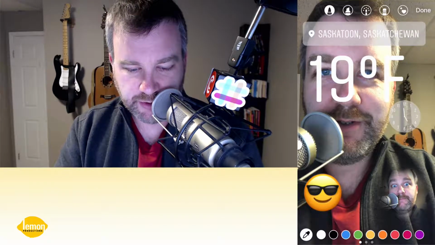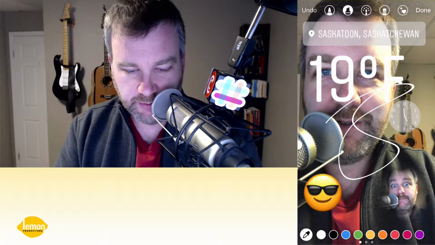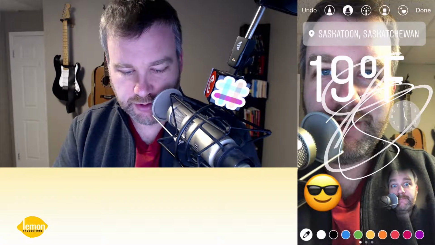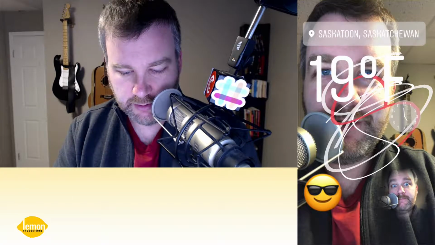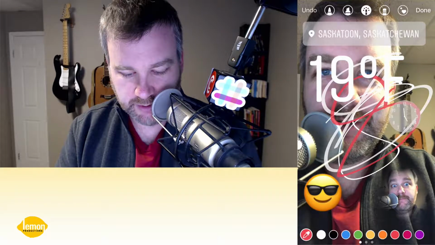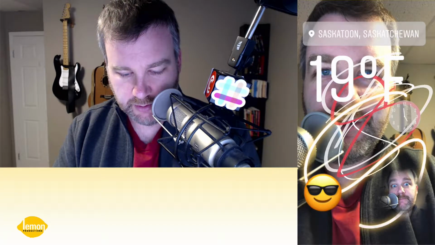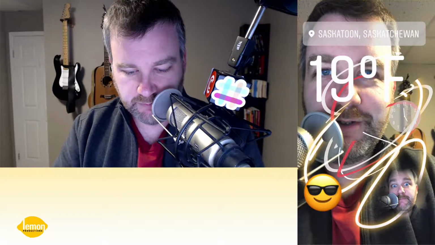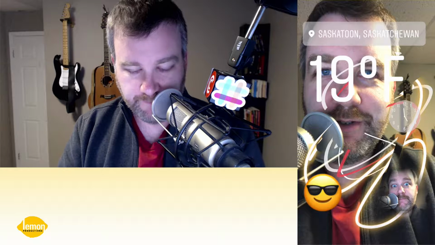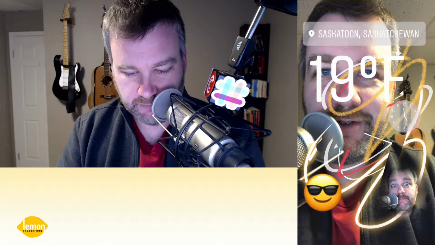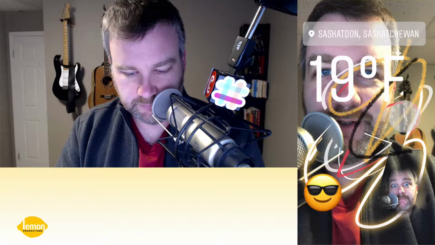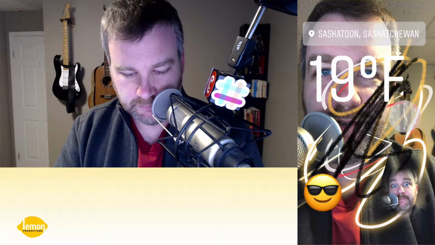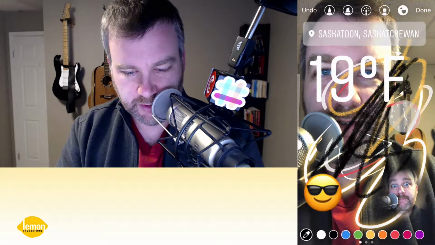There's a few different ways you can draw. You can draw with a pen. You can draw with a marker. Of course, you can change the color. And you can also draw with sort of like a highlighter, like this one for a neon glow look to things. And then there's an eraser to get rid of stuff, just the stuff you've drawn, not the stickers. And then you can also draw with hearts. I think those are hearts.